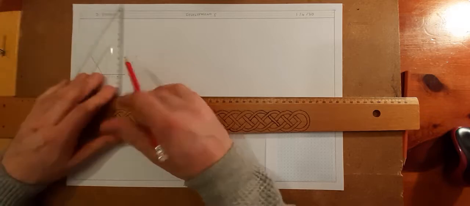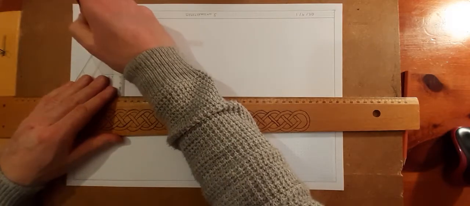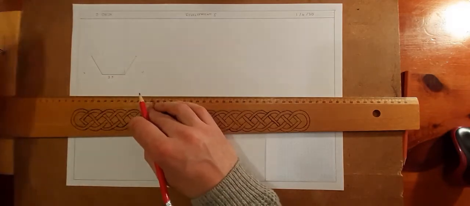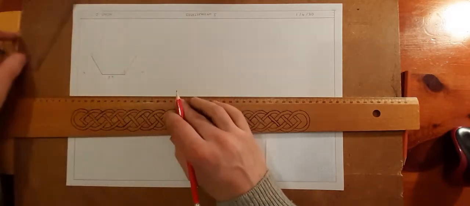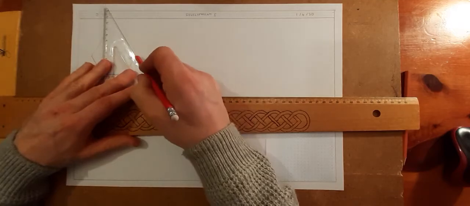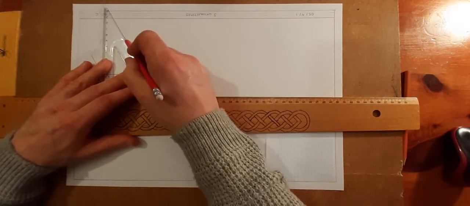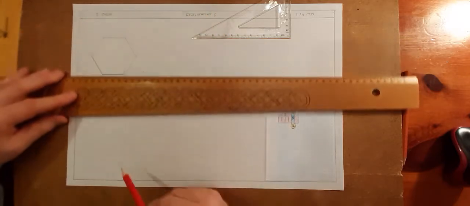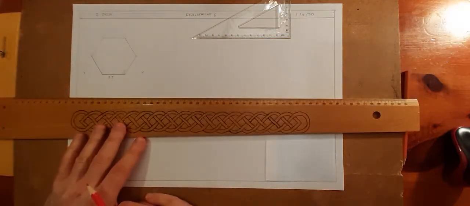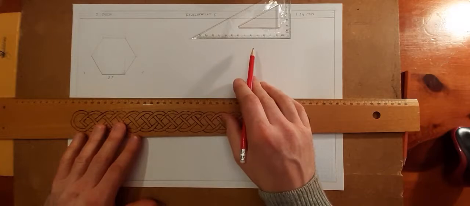There's many different ways of doing one thing in drawing. So that'll give me the side up there, and I might as well do it heavy while I'm at it. Flip over. And now that is my hexagon drawn there, okay, using my 60-30 degree set square.